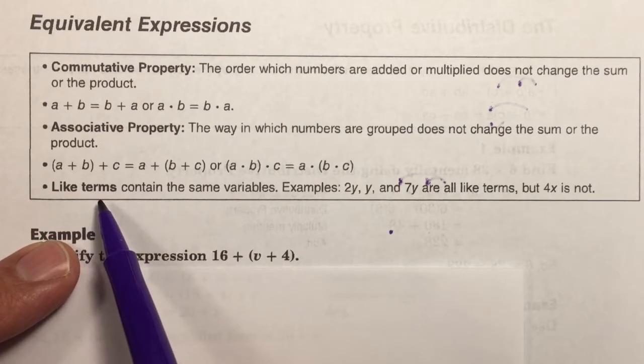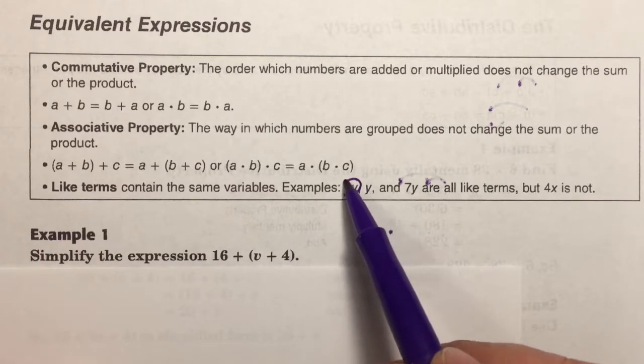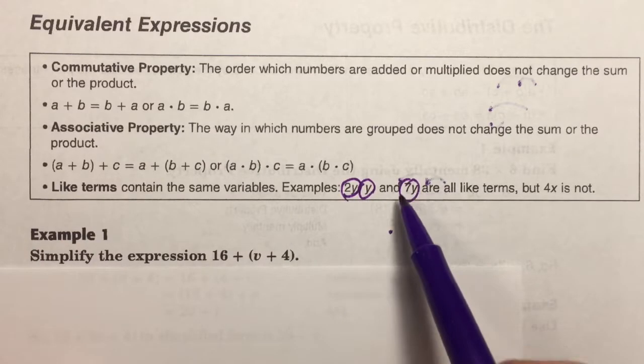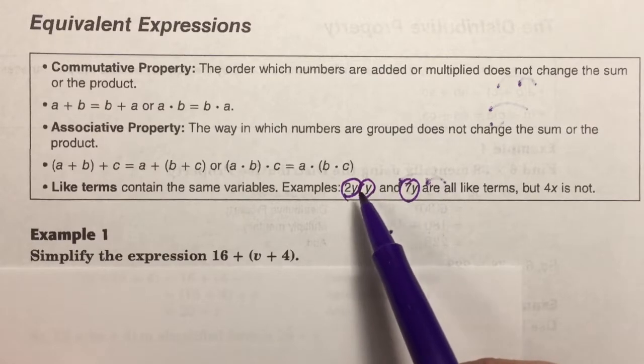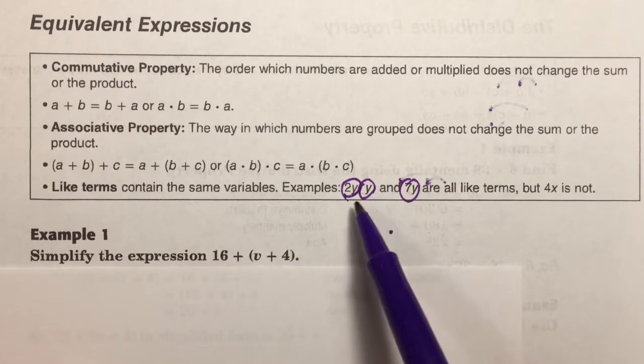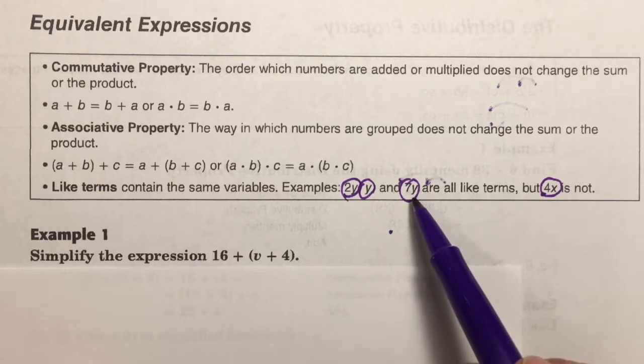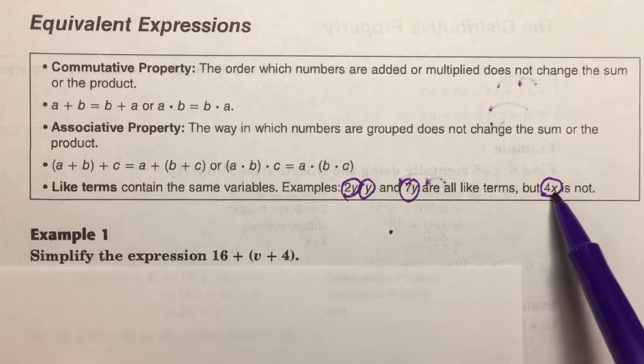Like terms contain the same variables. For example, 2y, y, and 7y are like terms. For example, 2 apples plus 1 apple and 7 apples are all the same family. 4x, for example, is not a like term with y because they have a different variable, the x.